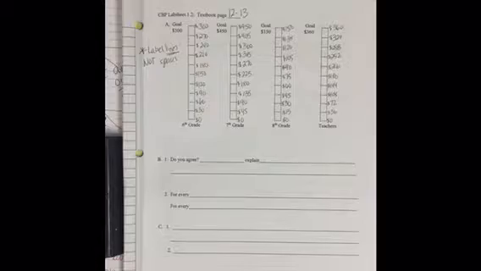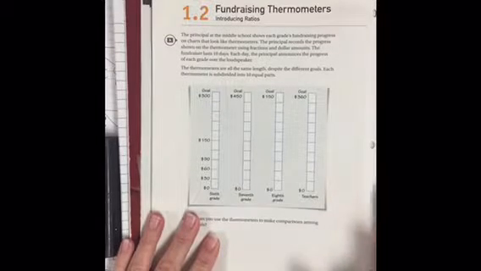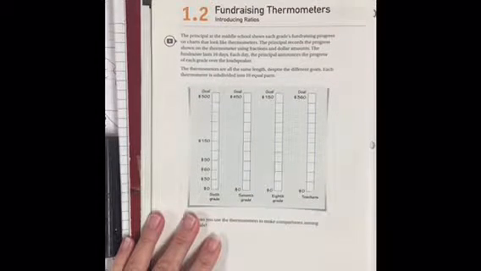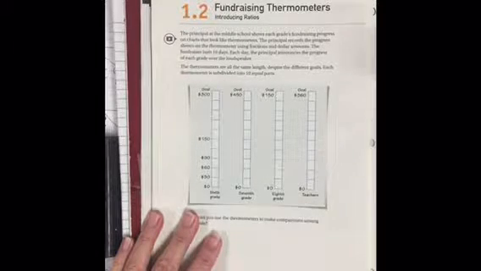All right, we're going to go back to this one where you hopefully labeled your thermometers. And we're going to go to 1.2. The principal at the middle school shows each grade's fundraising progress on charts that look like thermometers. The principal records the progress shown in the thermometer using fractions and dollar amounts. The fundraiser lasts 10 days. Each day the principal announces the progress of each grade over the loudspeaker. The thermometers are all the same length. Despite the different goals, each thermometer is subdivided into 10 equal parts.